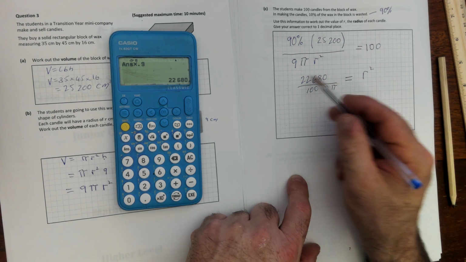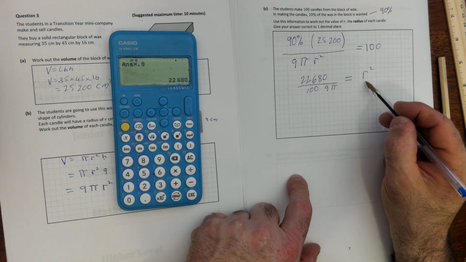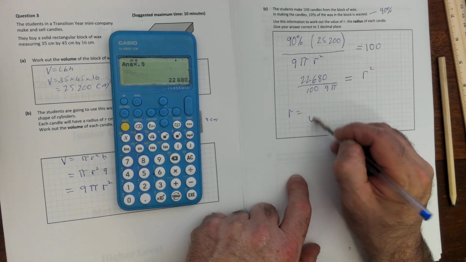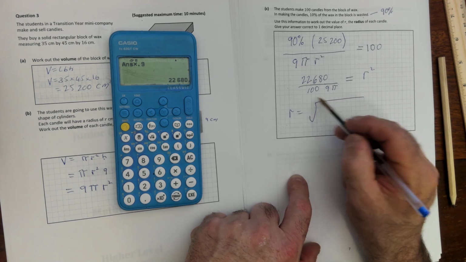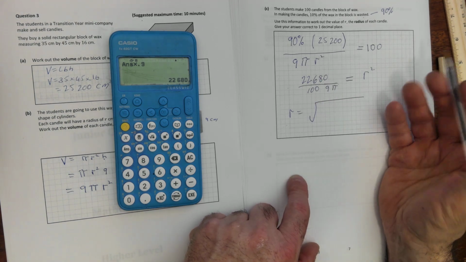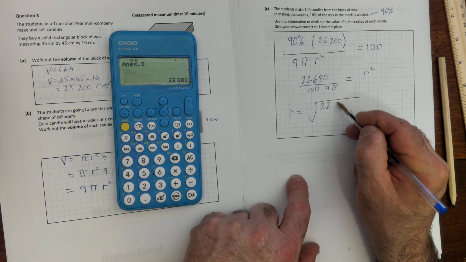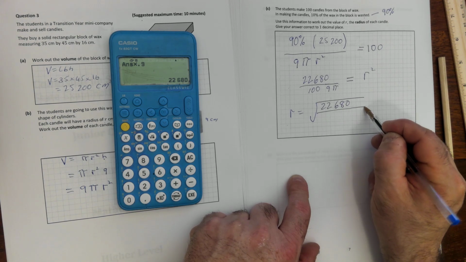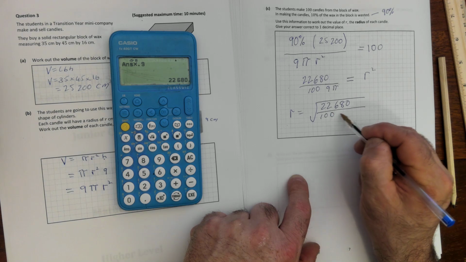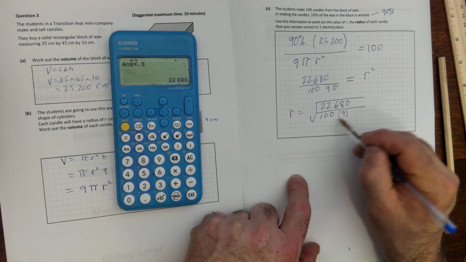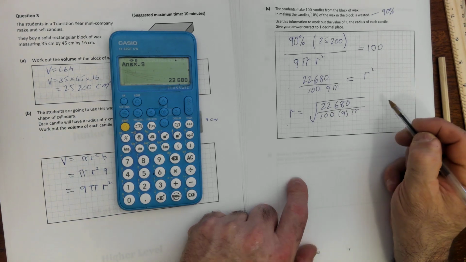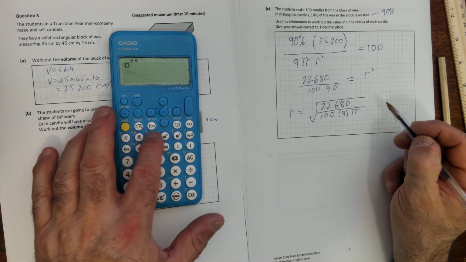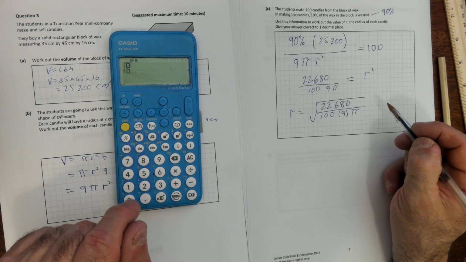Okay, so we can either calculate this, or we can go for broke now and say, you know what, if we want r, it'll be the square root of this. Now a lot of candidates will first work this out as an interim value, and that's great. But you can also keep your pen in your hand until you have written this, and then you pick up your calculator and you go straight for your answer. 900 times 9 times pi. Okay, let's go for it. It's the square root. It's a fraction.